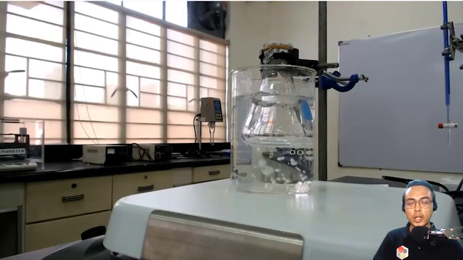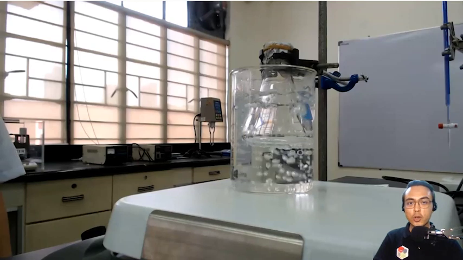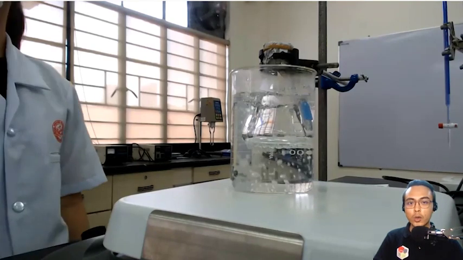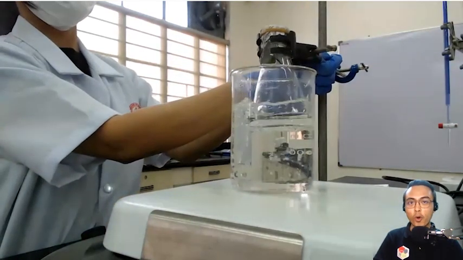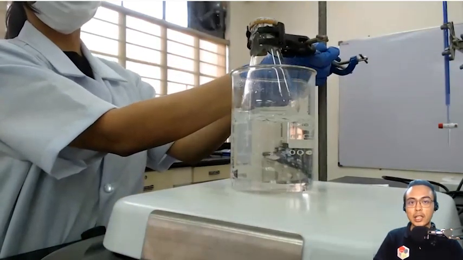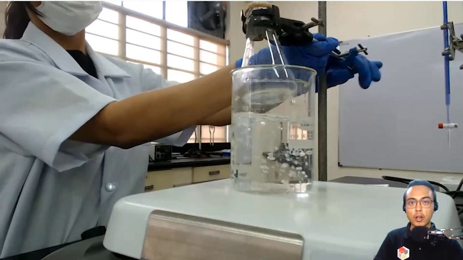Once the water is boiling, we are assuming here that the temperature of the boiling water is also equal to the temperature of the flask. It's also equal to the temperature of the vapor inside of the flask. And that gives us a measure of the temperature of the vapor.